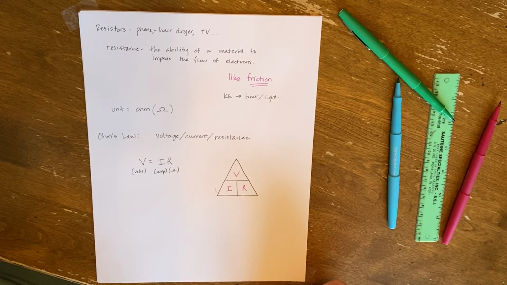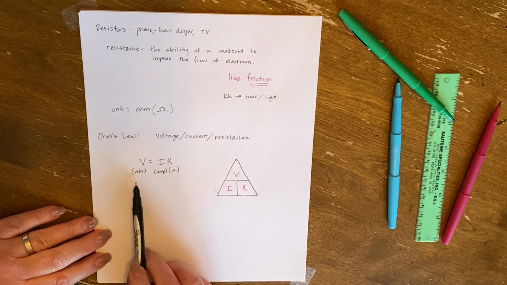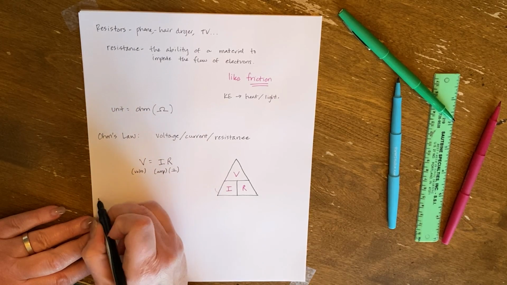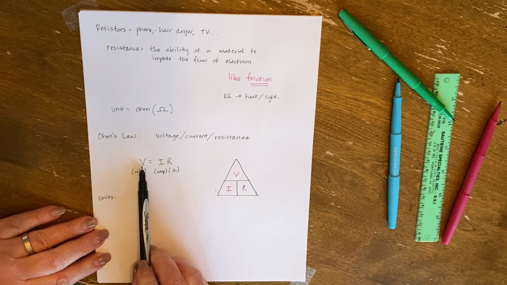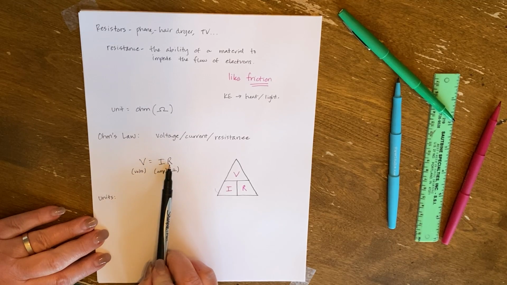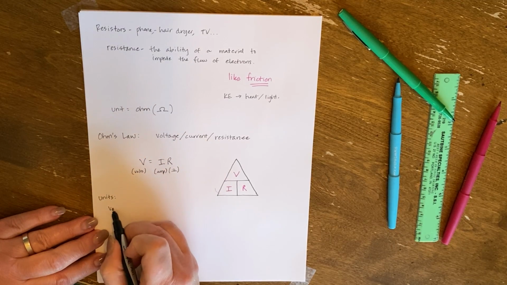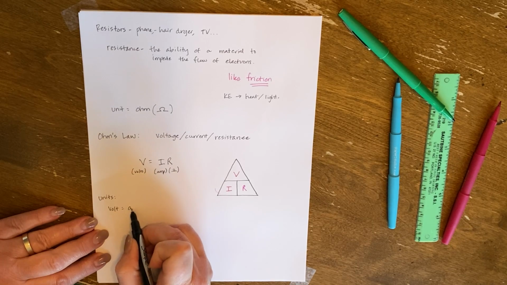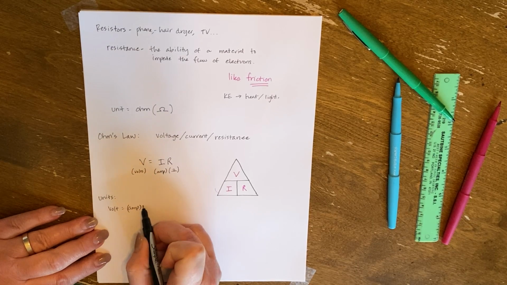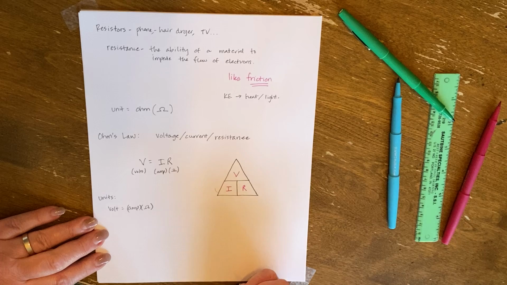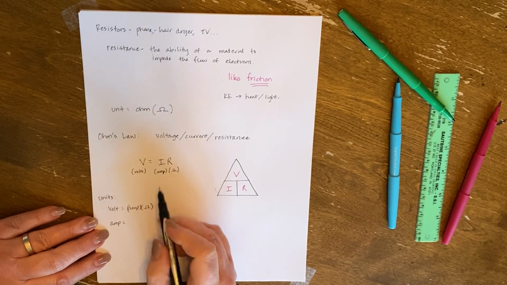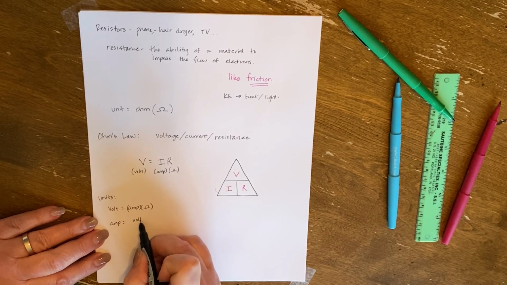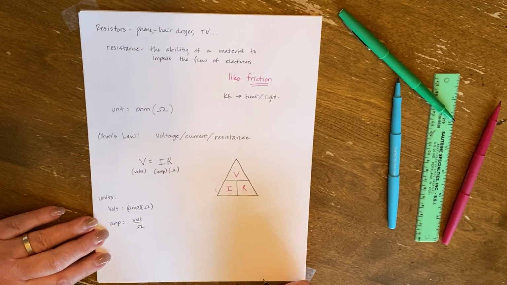Okay, so let's look at the units here just a little bit. All right, if volt equals current times resistance, then we know that a volt is equal to an amp times an ohm. We know that an amp would equal a volt divided by an ohm.